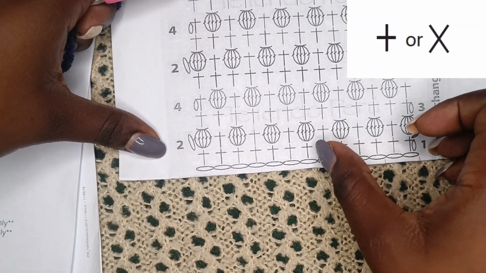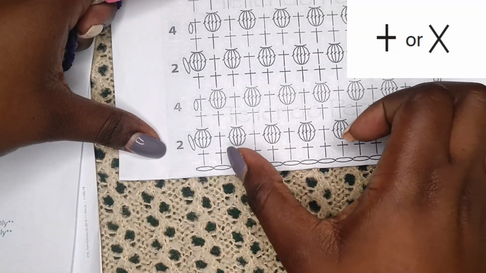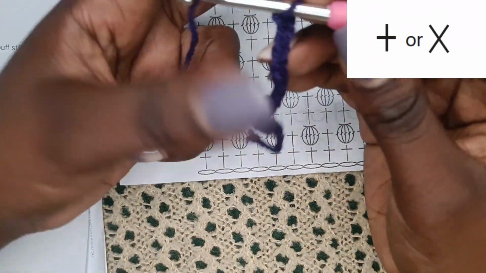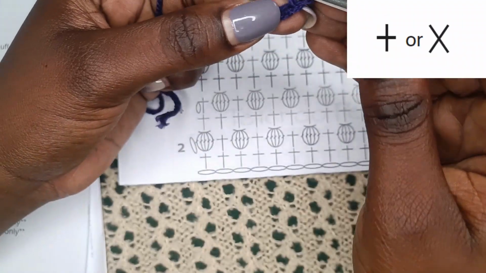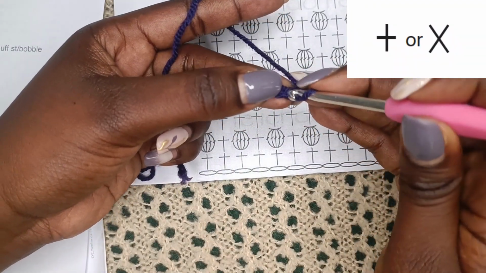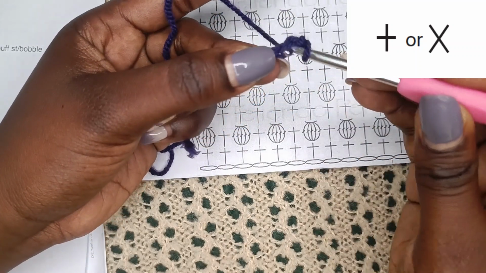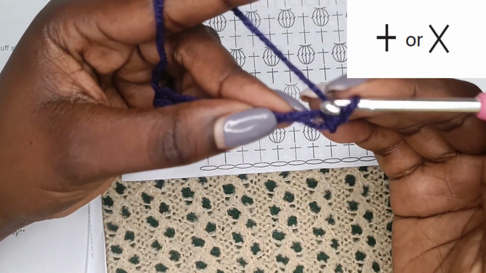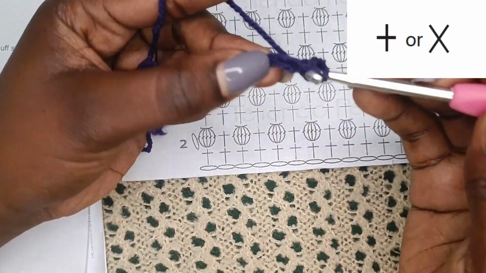Then let's count how many single crochets we need. 13 single crochets. That means you're going to skip one chain stitch and single crochet into the second chain from the hook. Don't count the chain that is on your hook. In total, we have 13 single crochets.